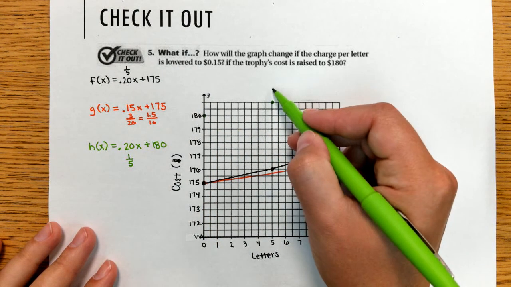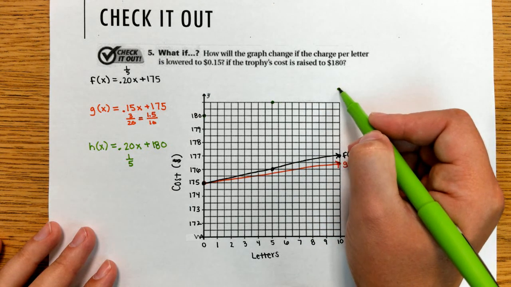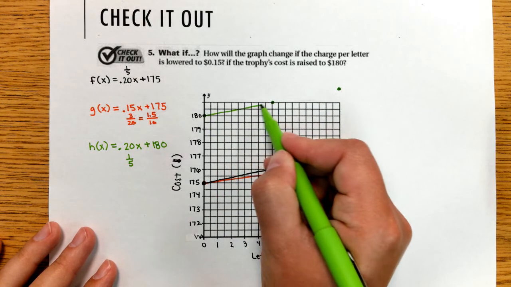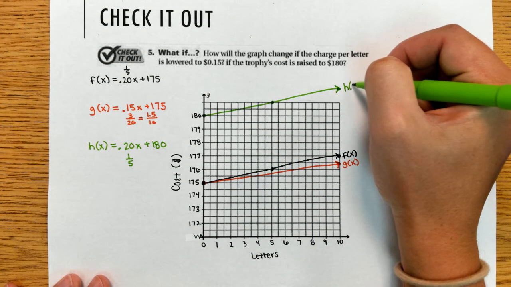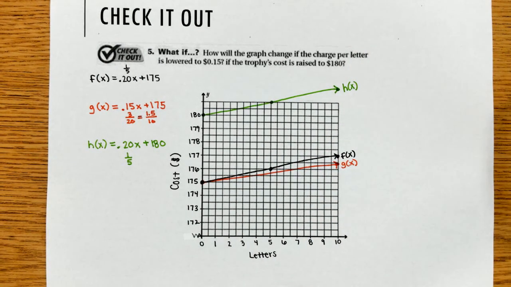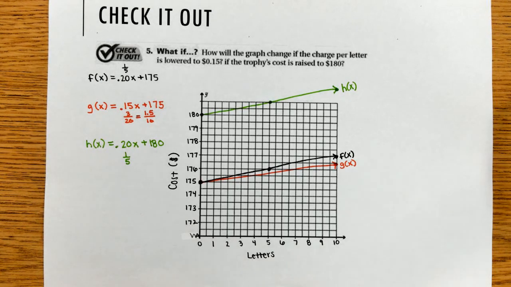Up 1, right 5. I just want to give you an idea of what it would look like if it went off the graph. So it's going to look like that. So it has the same slope as our f of x. Its starting value is just different. So it was translated up 5 units. So from f of x to g of x, we're just rotating it around the 0, 175. And then from f of x to h of x, we're translating it up 5 units.